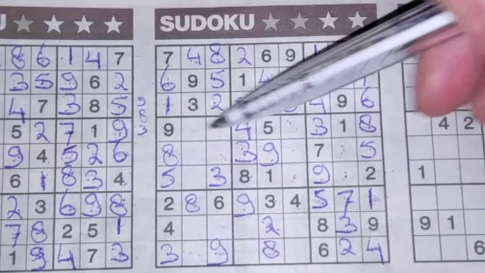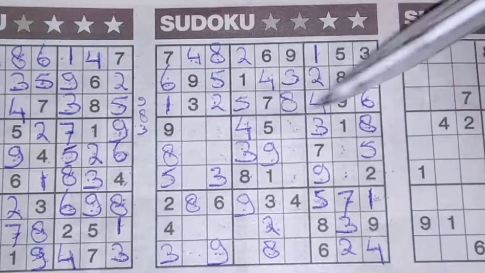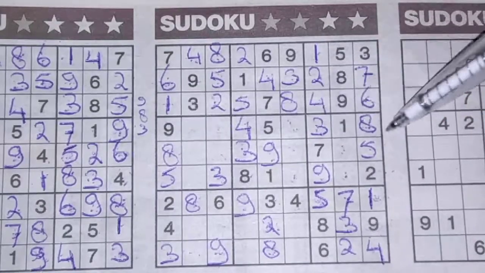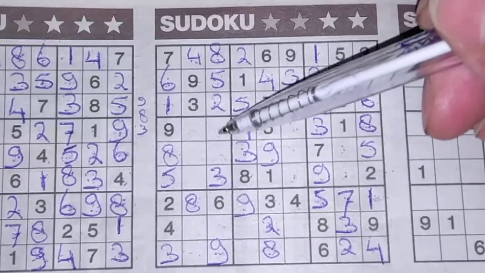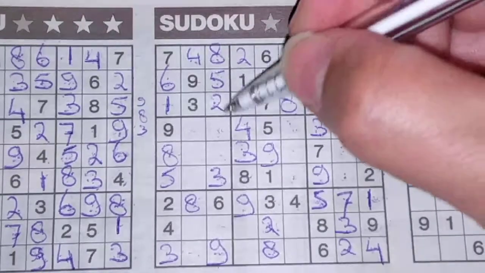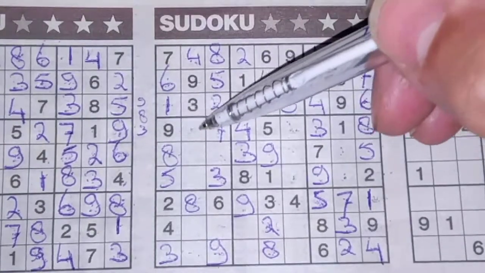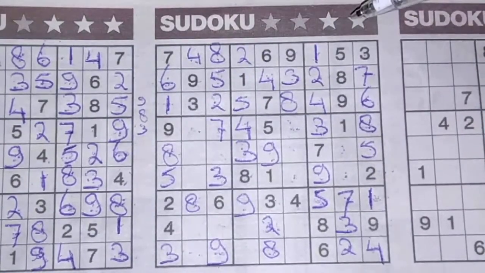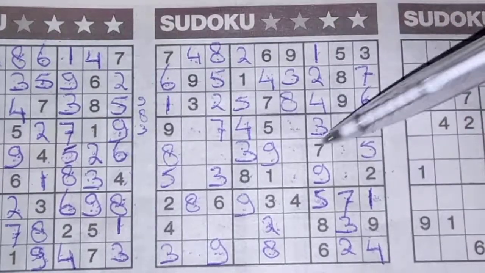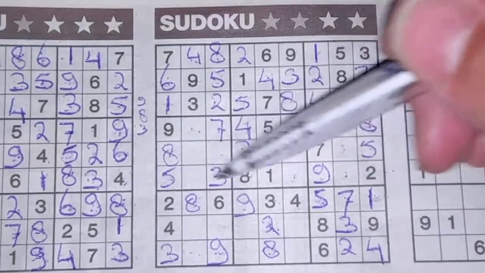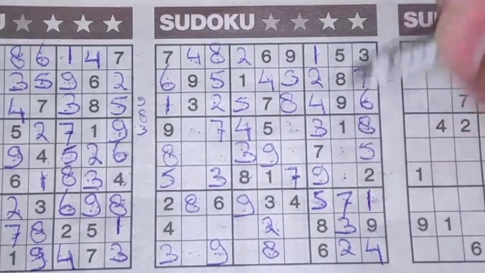3 missing numbers here. The numbers are the 2, the 6, and the 7 in this row. I see here a 2 and a 6, so no 2 and 6 in this box. 1 digit left should be the 7. The 2 and the 6 go there, the 2 and the 6 go there. I cannot fill this yet, need to wait for more information, but we see here a 7 in this row, 7 in the middle row, so in the row below, the only place for the 7 should be here.